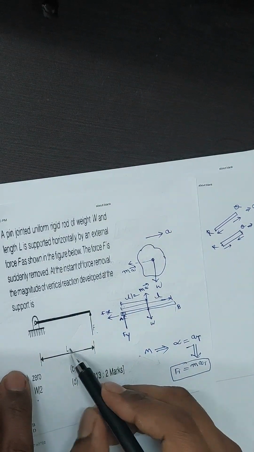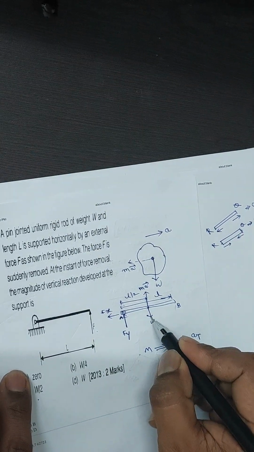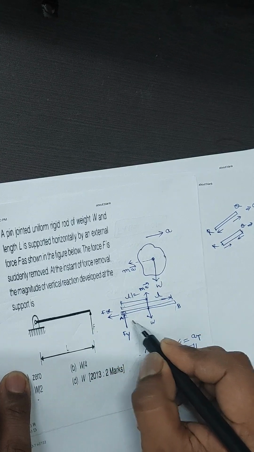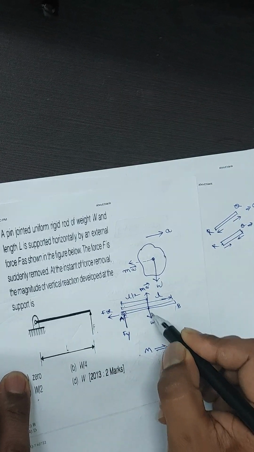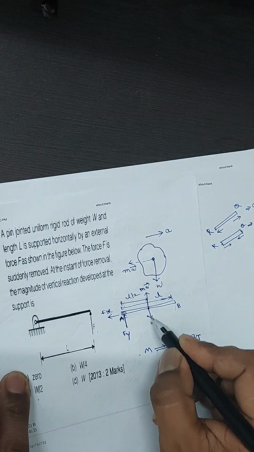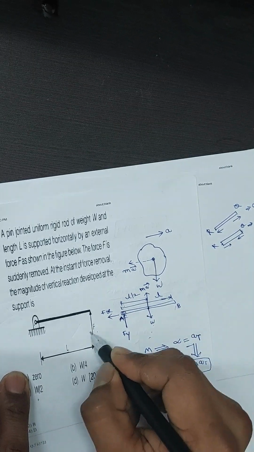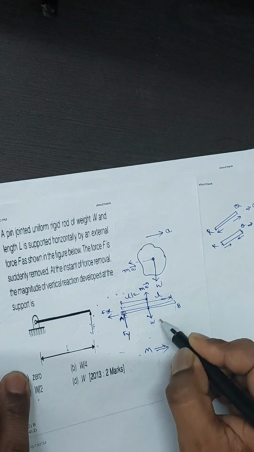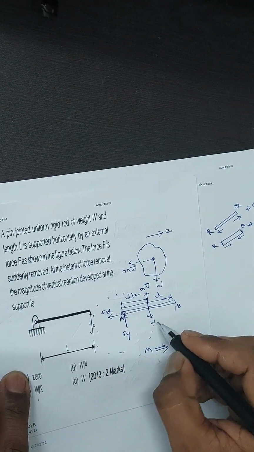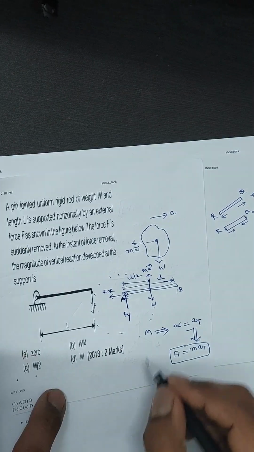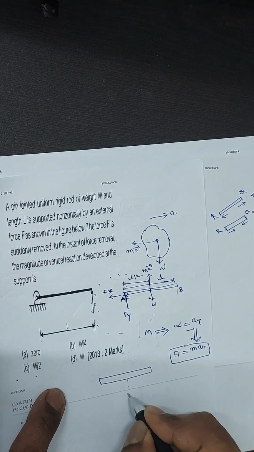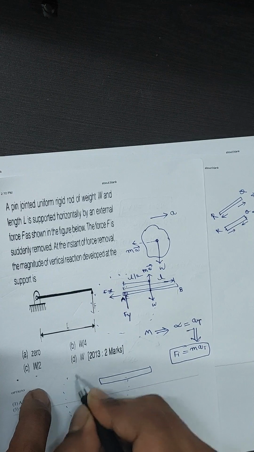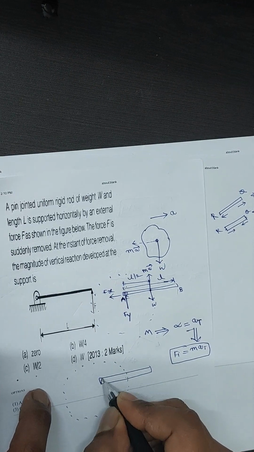I am repeating this again. Due to W, there is a moment M about point A. M will create angular acceleration. Let's focus only on this point. This member tries to rotate, and the centroid will rotate like this.